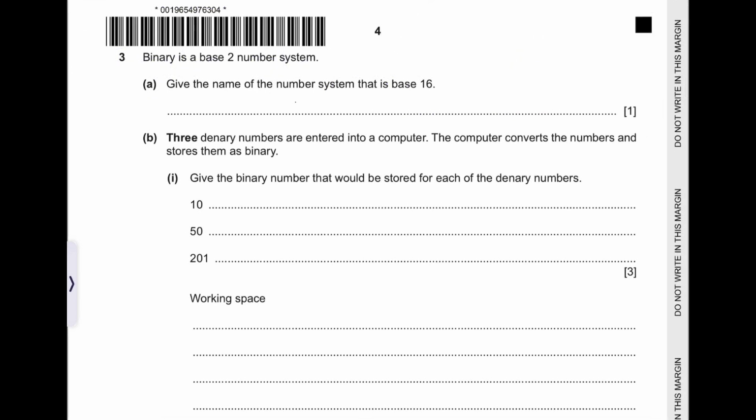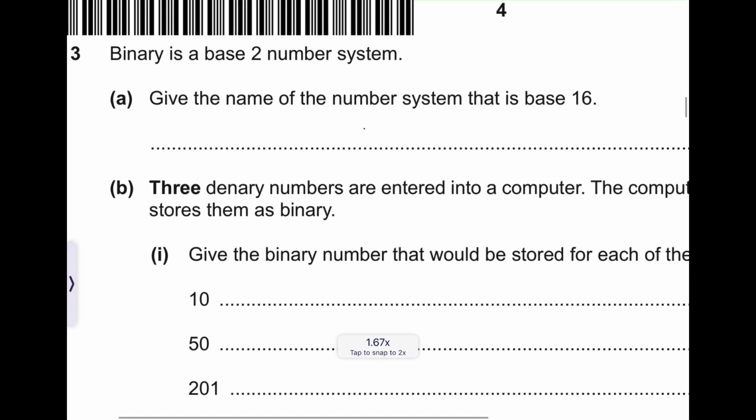Now we are moving on to question number 3. Question number 3 says that binary is a base 2 number system. Give an example of a number system that is base 16. A base 16 number system is basically called a hexadecimal number system. And this is a part of topic 1, chapter 1 of your P1 syllabus.